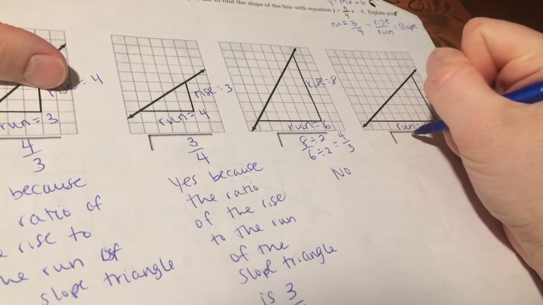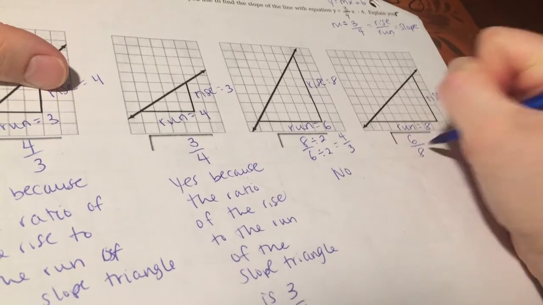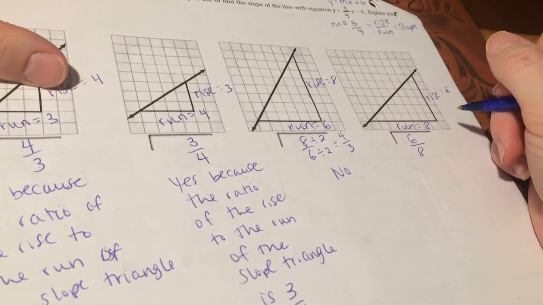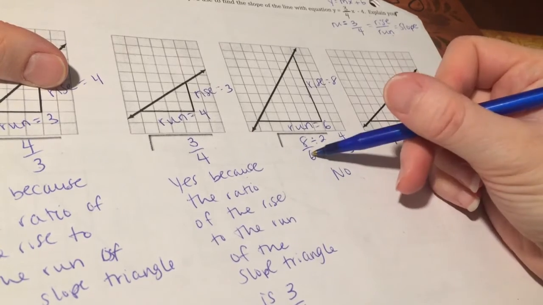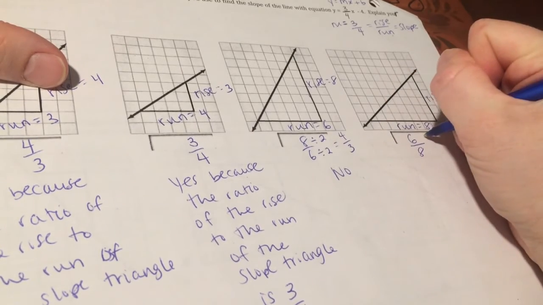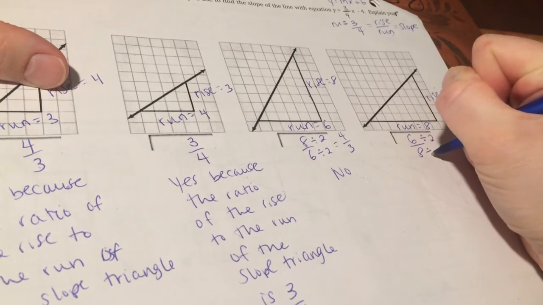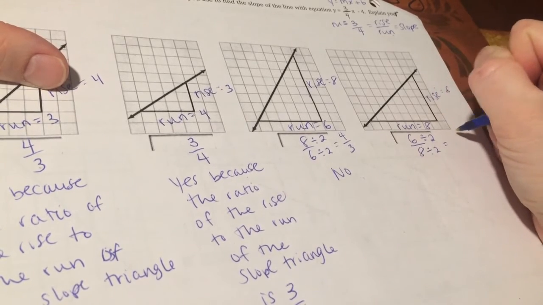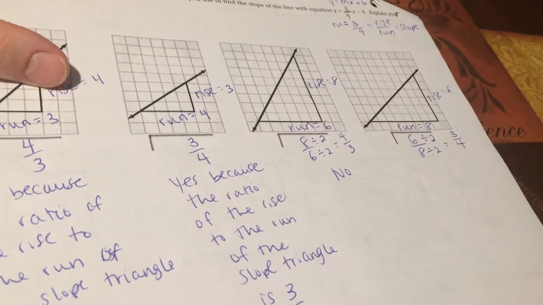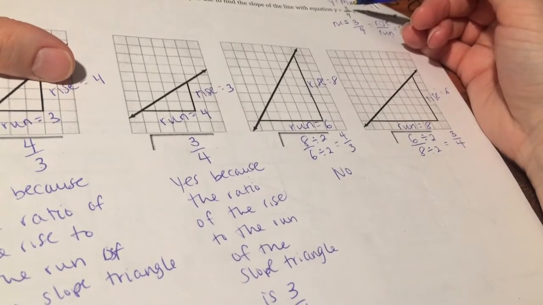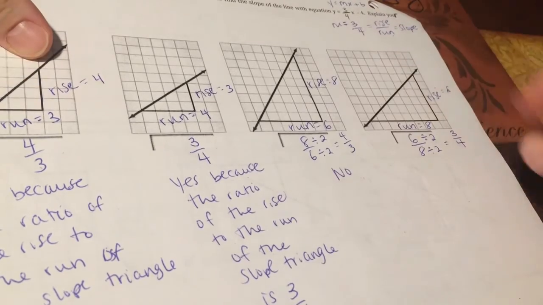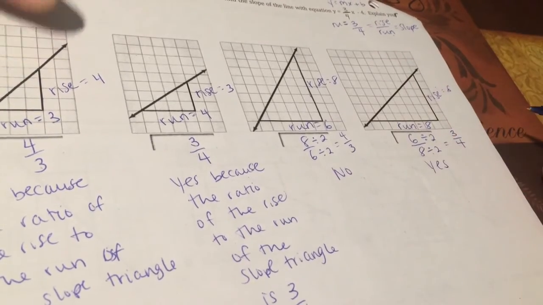If we put the rise over the run together, it's 6 over 8. Same as the last slope triangle, we have to reduce this fraction. You can divide the top and the bottom by 2. So our rise over our run is 3/4, which matches the slope of the equation. So this is a yes.